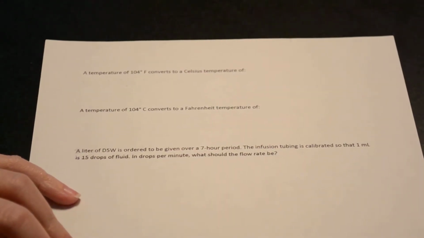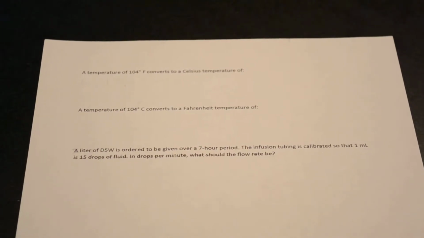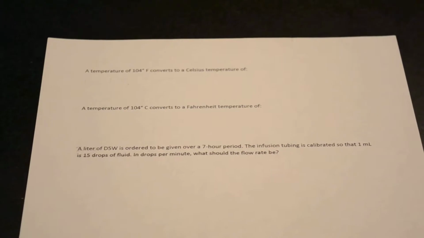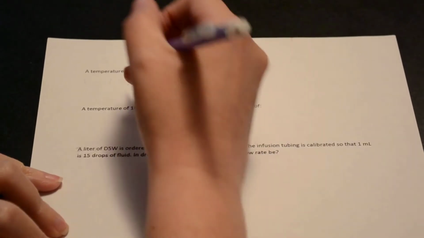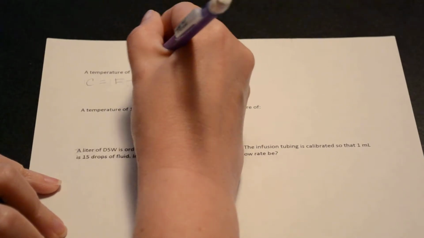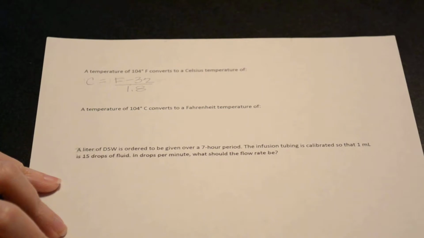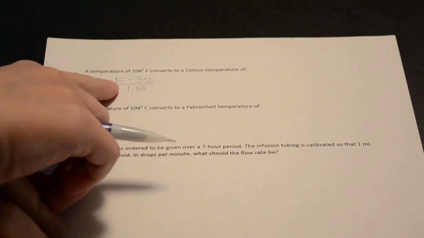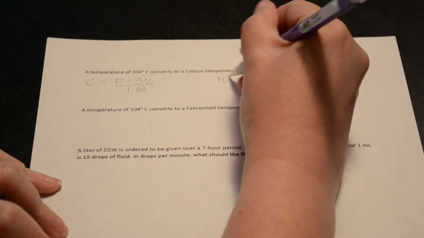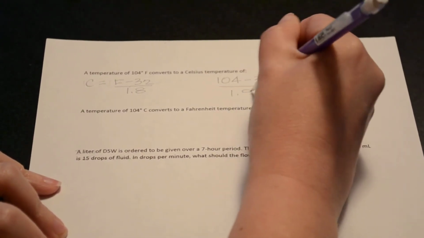Okay guys, we're going to go over how to do a couple of the different problems that were on the assessment for Unit 1. The first thing we're going to go over is how to convert temperatures. If we're in Fahrenheit and we need to convert over to Celsius, the formula is C equals F minus 32 divided by 1.8. Wherever the F is, you put in that degrees. So it's going to be 104 minus 32 divided by 1.8.